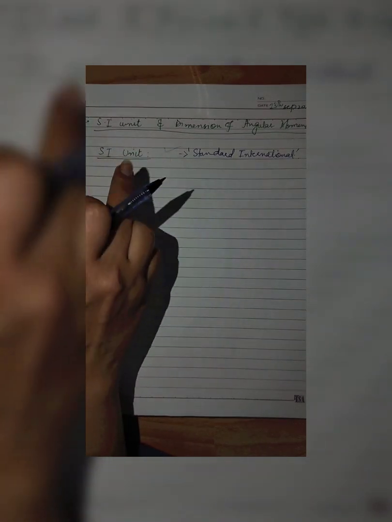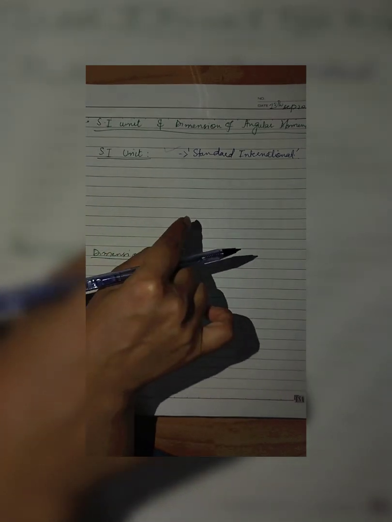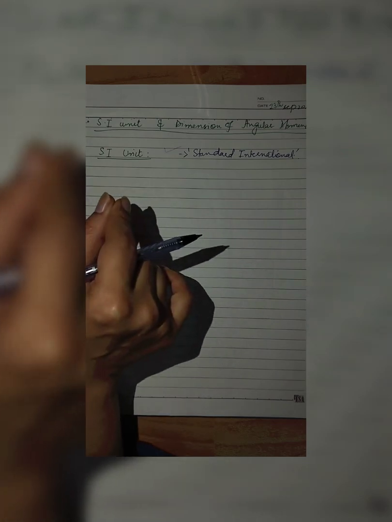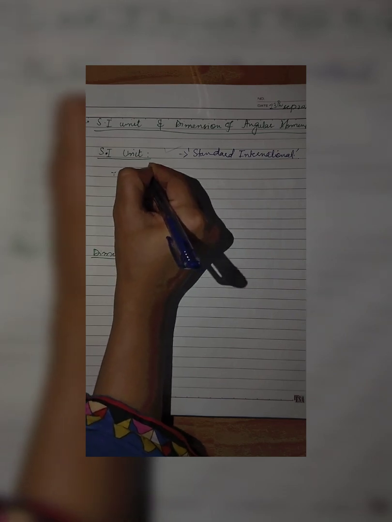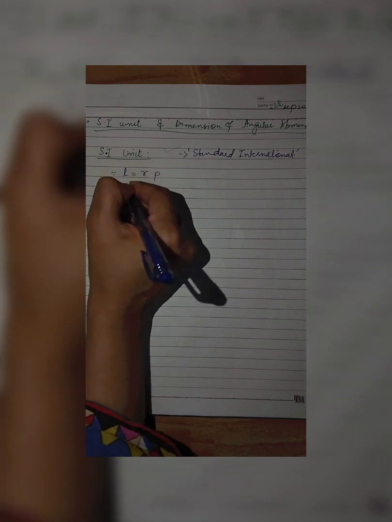Keep in mind, we use the formula to find the SI unit of angular momentum. Not only for angular momentum, to find the SI unit of any physical quantity, we actually use its formula. So let's start. We know that the formula of angular momentum is L equal to r p, where p is linear momentum.